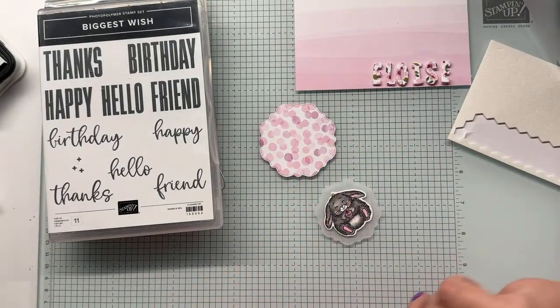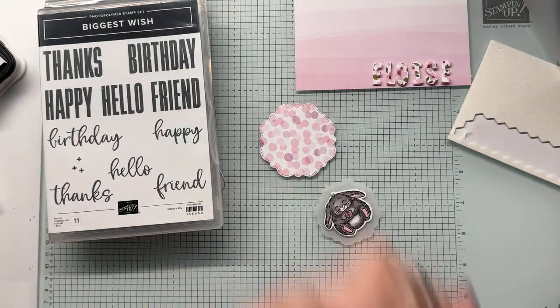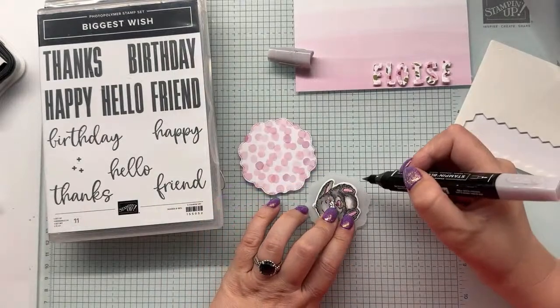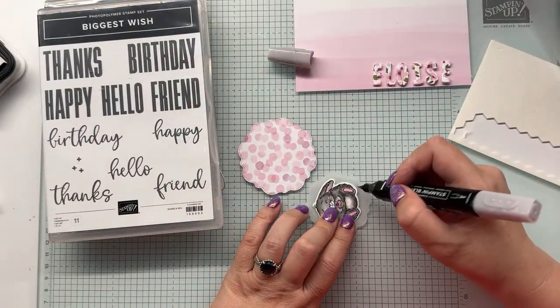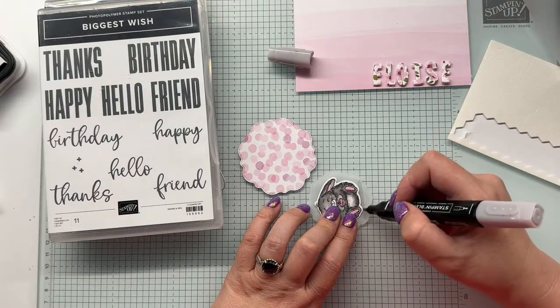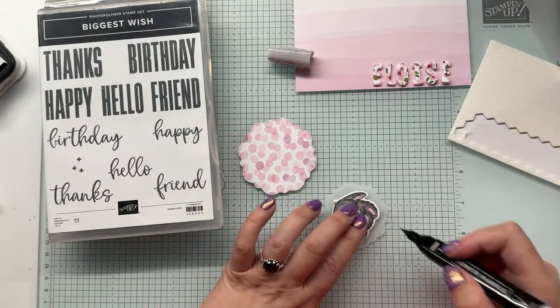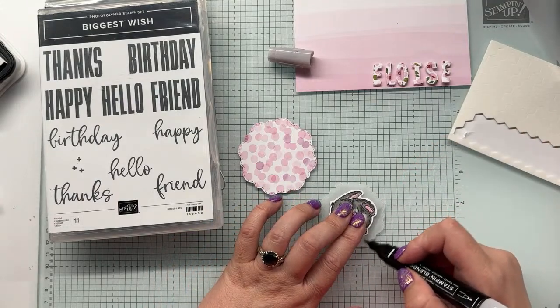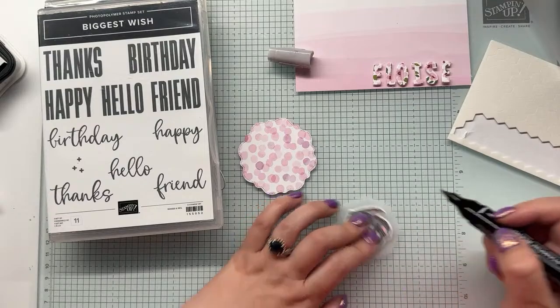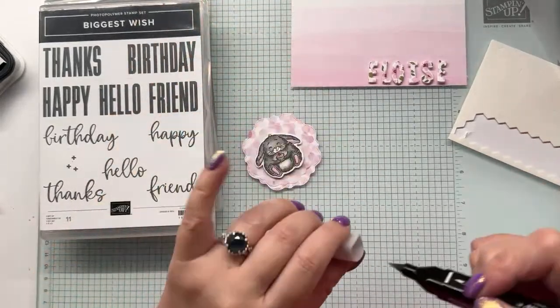Now, I did want to go back to our blends, and this is Smoky Slate Light. And I am just going to create the shadow under him there. So you can use our blends on vellum just to create a shadow. I'm going to need to go in with the dark.